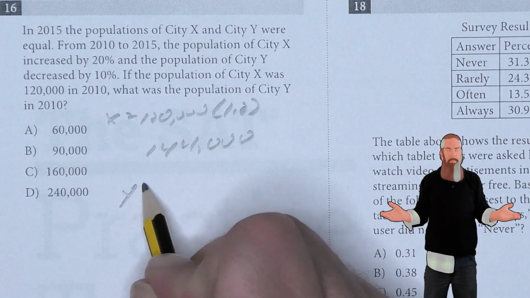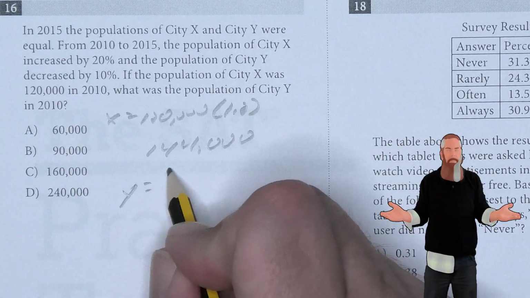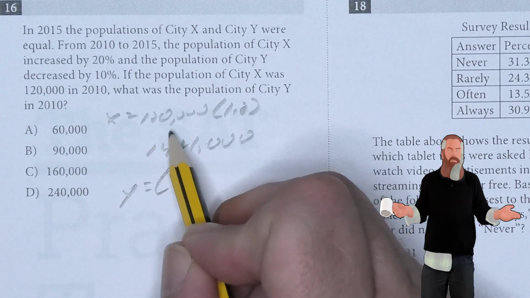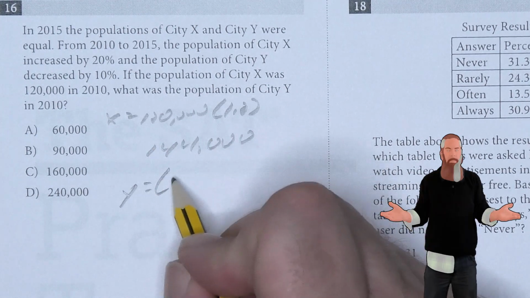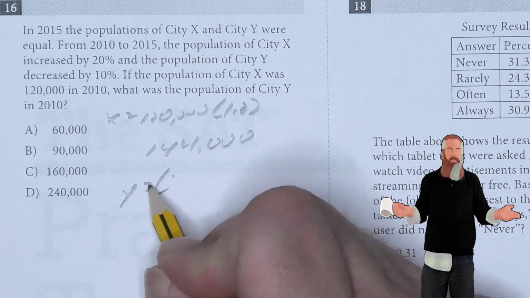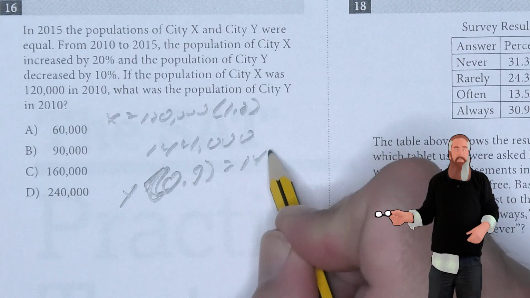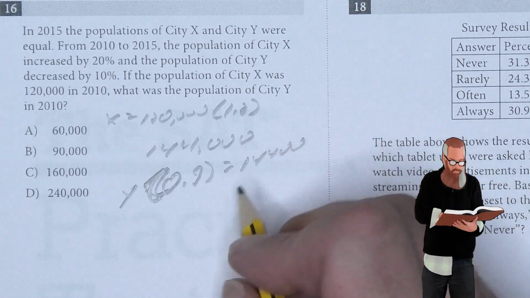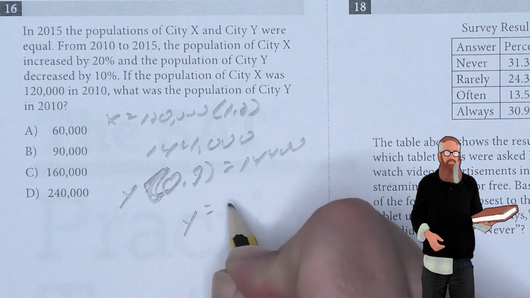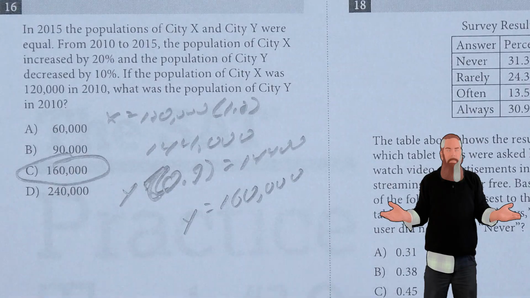Now, City Y is 10% decreased from there. Now, remember, they were equal at this point, at this 144. So we're dealing with a 0.9. Y times 0.9 is equal to 144,000, which means 144,000 divided by 0.9 will give us 160,000, so C is the answer.